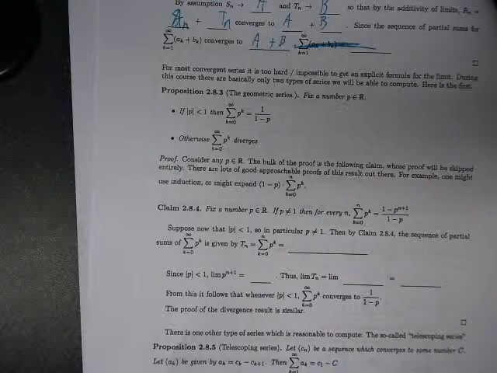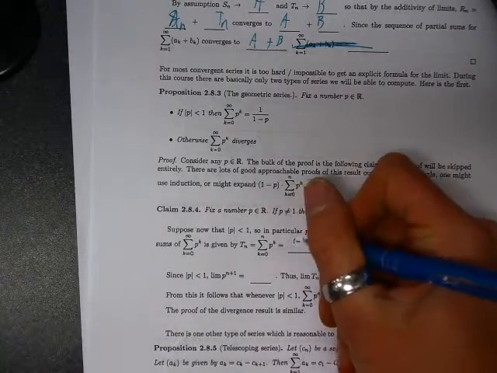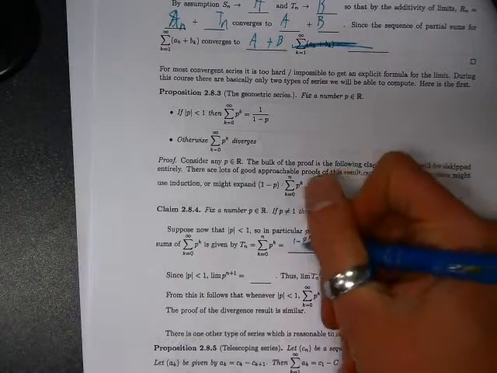Well, let's think about the sequence of partial sums of the series. Let T_n be the sum from k equals 0 up to n of p to the k. But what is that equal to by the claim that we're not going to prove? Well, that's what we're trying to prove about the infinite series. 1 minus p to the n plus 1 over 1 minus p?